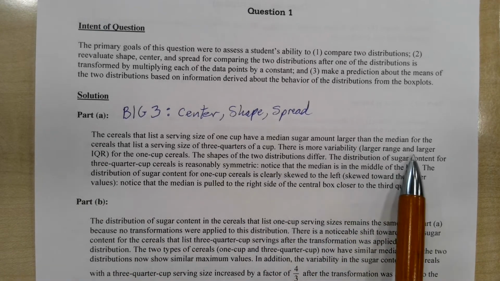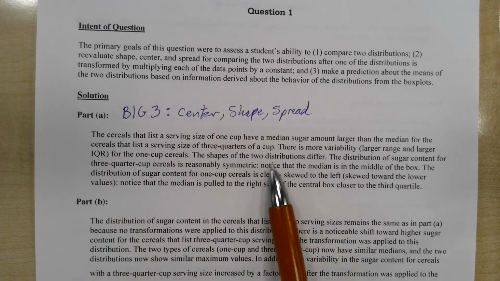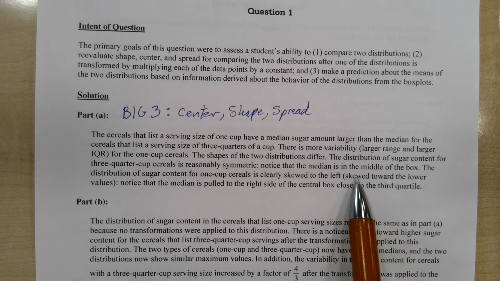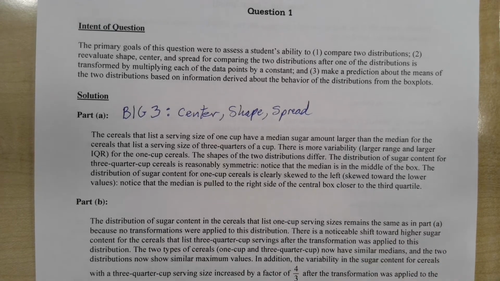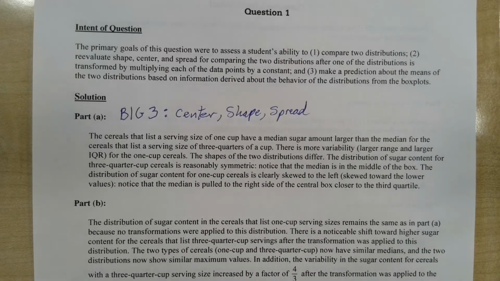It says the range is larger and the IQR is also larger. And then it does go on to say that this is symmetric and then the other one is skewed towards the lower numbers. So they said everything I said, they just didn't put the numbers in it. I recommend the numbers. It really just shows that it's being more clear and more precise, and you're going to get more credit for that.